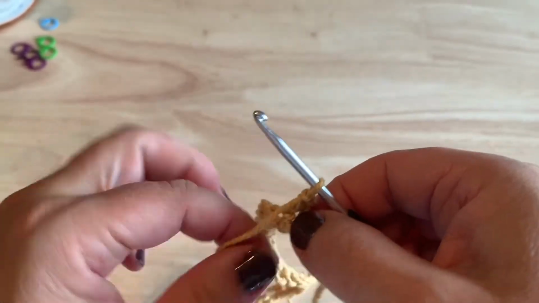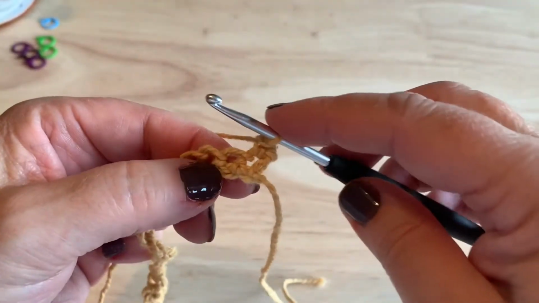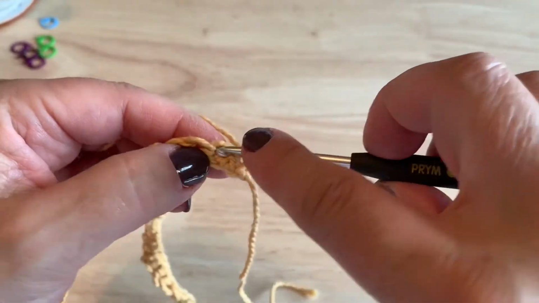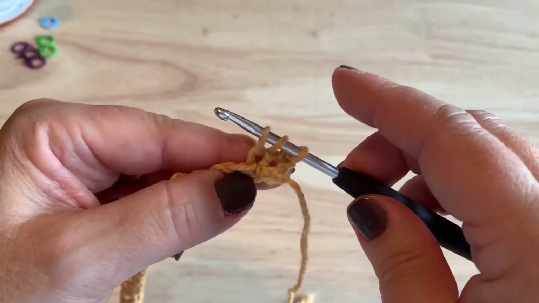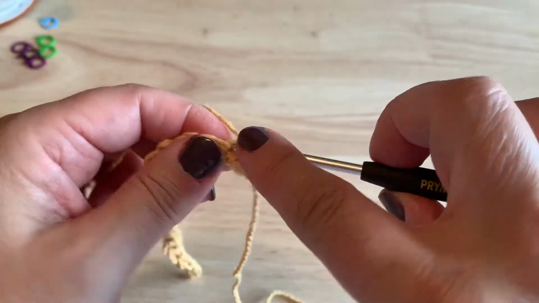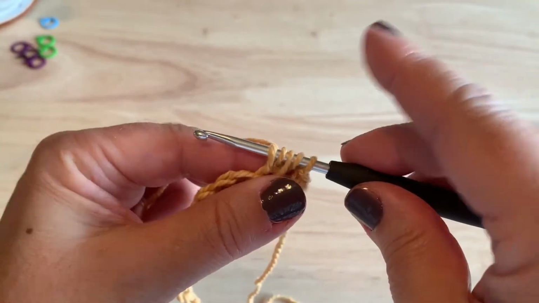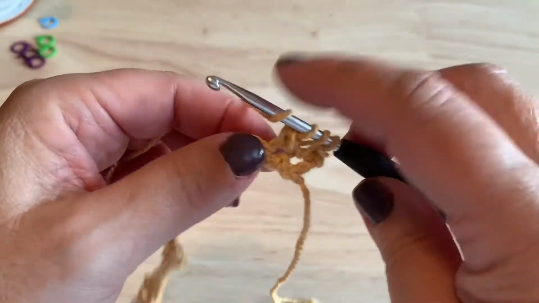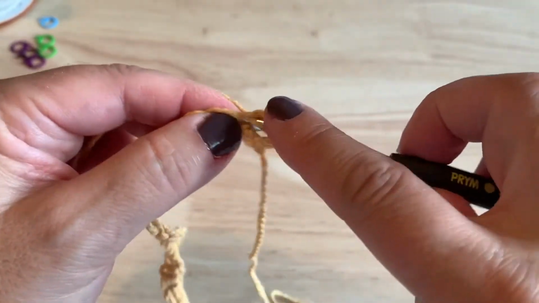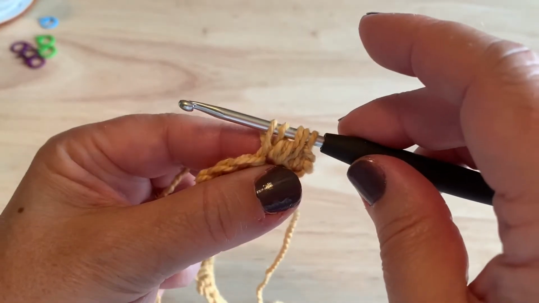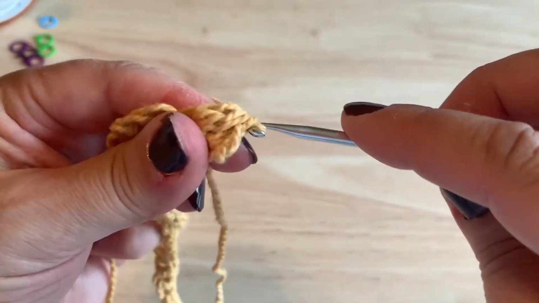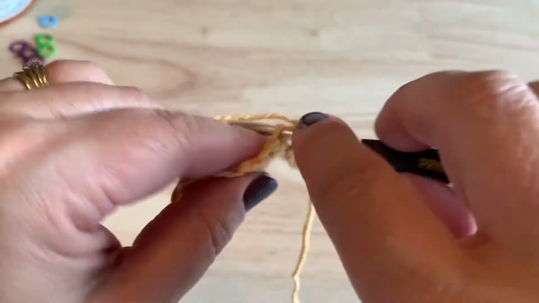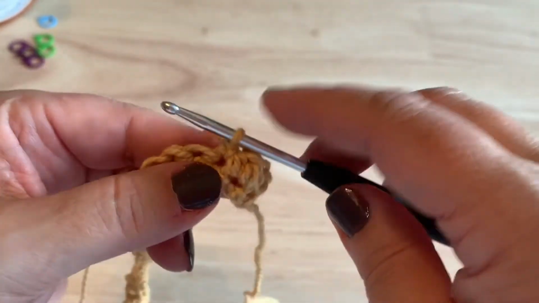So for the bobble stitch, we're going to make a bobble stitch in this next single crochet. We will yarn over, insert into the stitch, pull up a loop, and we'll do that twice. There should be 5 loops on the hook. Yarn over, pull through the first 3 loops, yarn over, insert in the same stitch, pull up another loop. For 5 loops on the hook, yarn over, pull through all 5 for our bobble stitch, and single crochet in the next stitch.